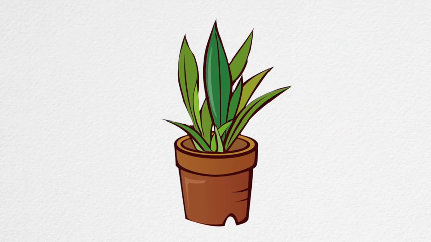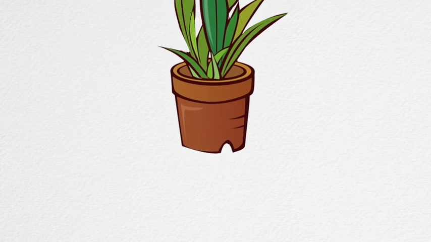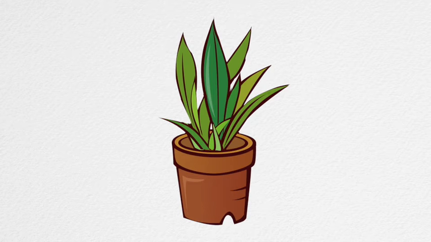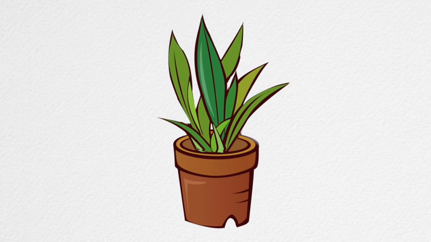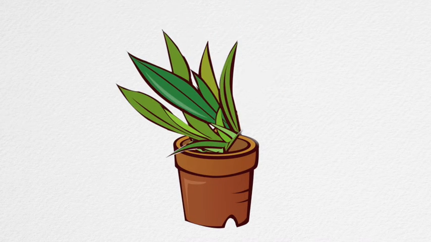elongation in the stem. The independent variable for this experiment would be the position of the plant within the box, with one plant being placed perpendicular to the ground and the other plant being placed parallel to the ground. The dependent variable for this experiment would be the observed change in curvature for both the control group and the experimental group.